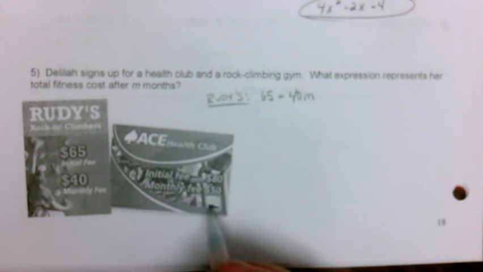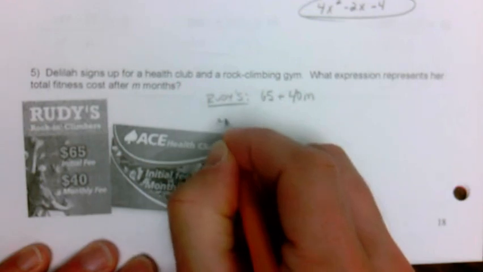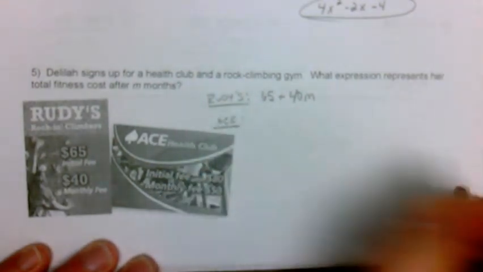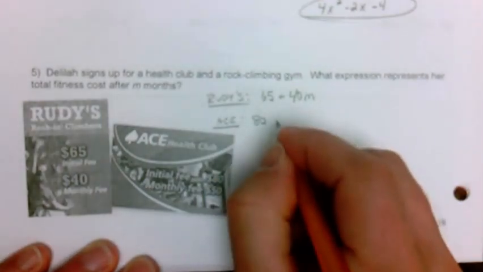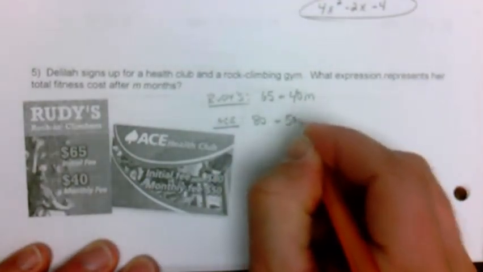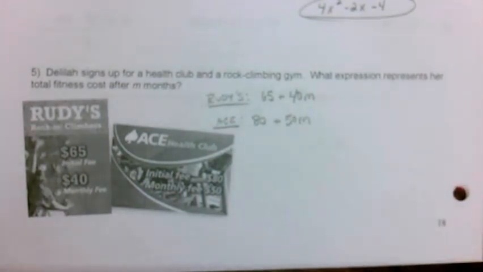If we look at Ace Health Club, Delilah's paying an initial fee of $80, and then every month after that, she's going to pay $50. So if I make an expression for Ace Health Club, all right, initially to join, Delilah pays $80, plus she's going to pay $50 for every month M afterwards.